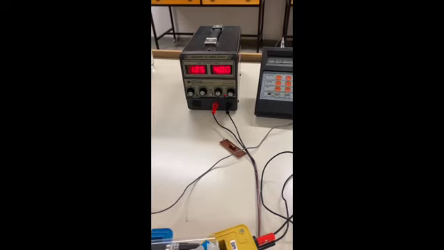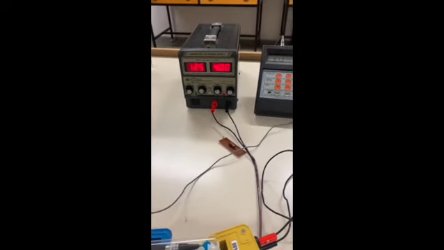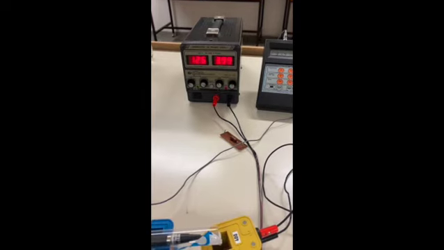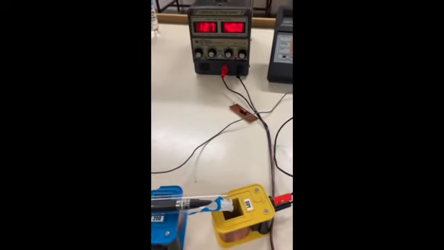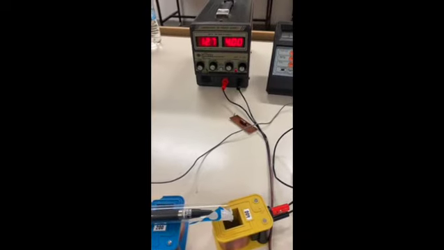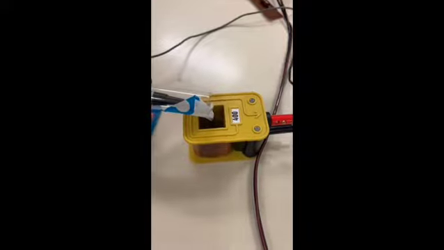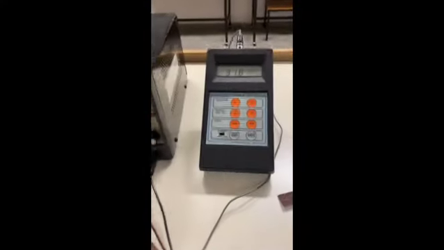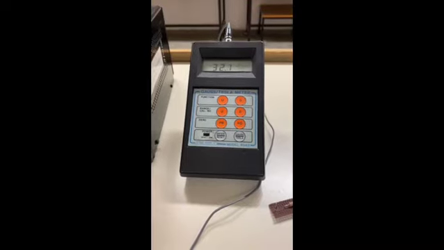Now I'm making the current constant at 4 amps, and I'm going to calculate the magnetic fields inside the solenoids with different N values. First of all, I'm calculating 400, and the value I get is 32.1.